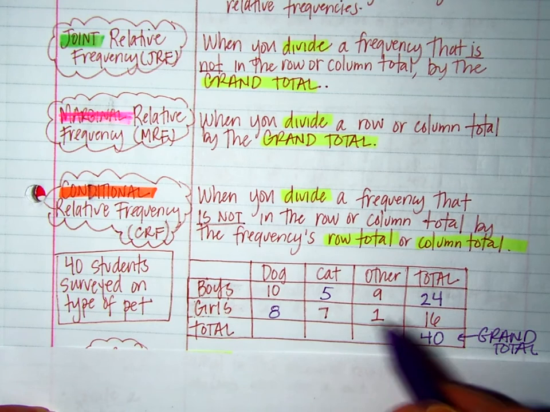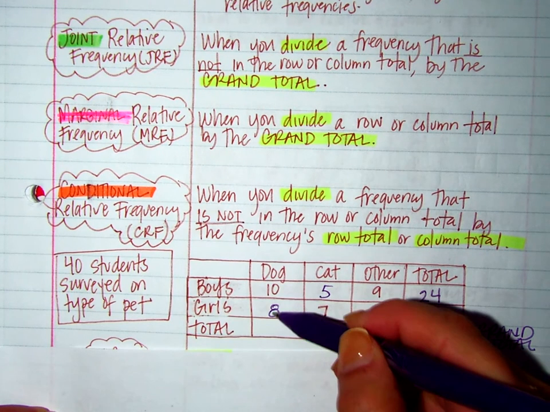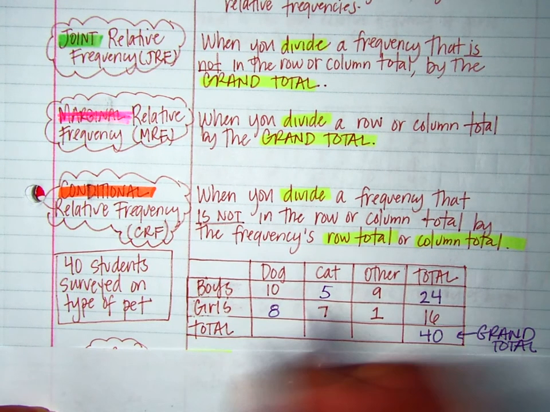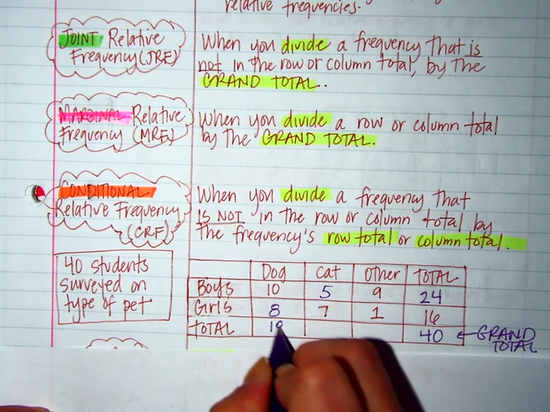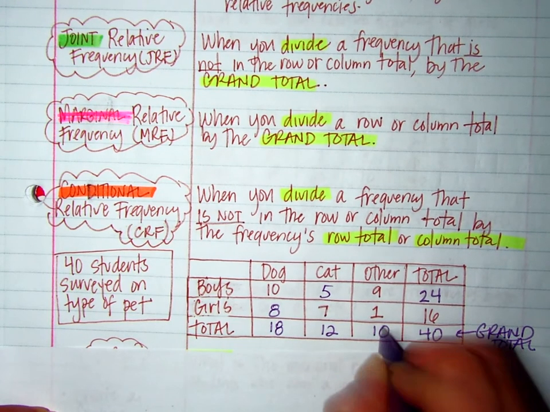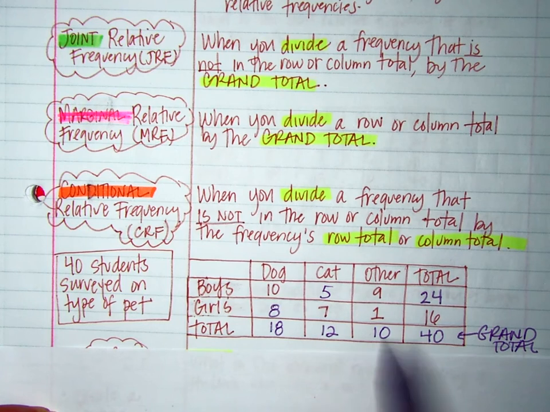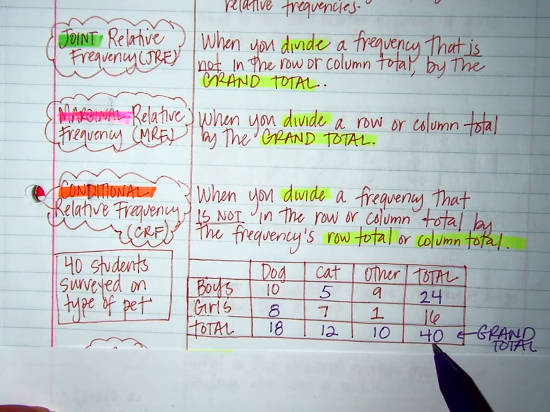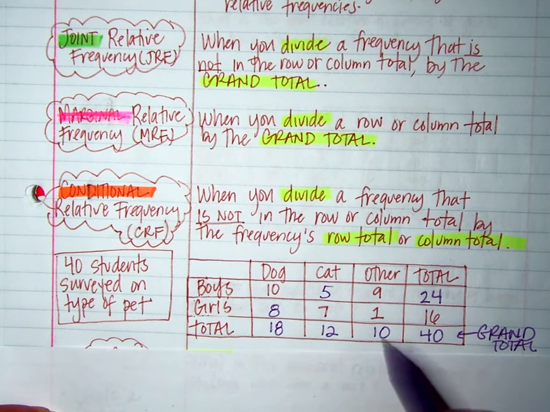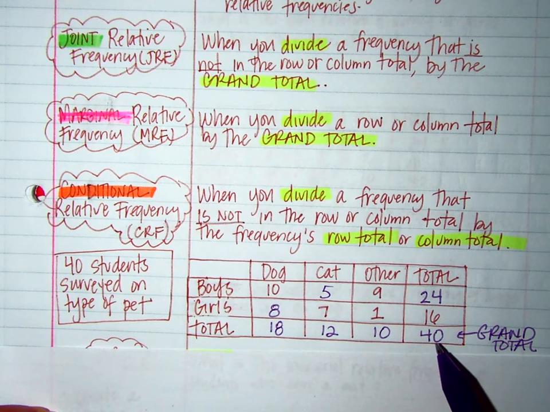And then we just add our boy and girl totals to get how many dog owners we have. In this case, we have 18. Here we have 12. And here 9 plus 1 is 10. And we verify our amounts to make sure that we have 40 total people. So 18 plus 12 is 30, and 30 plus 10 will give us that 40, which is that grand total.